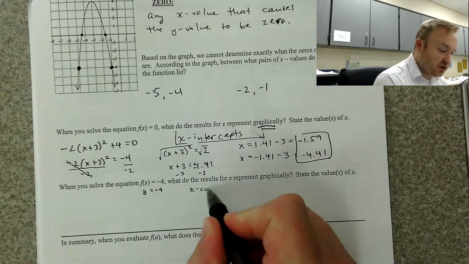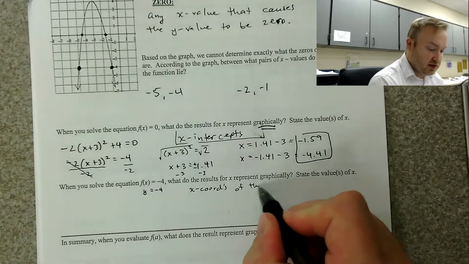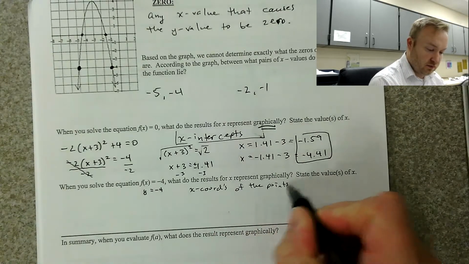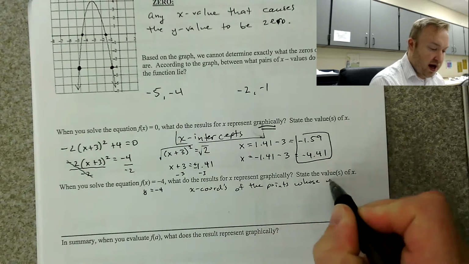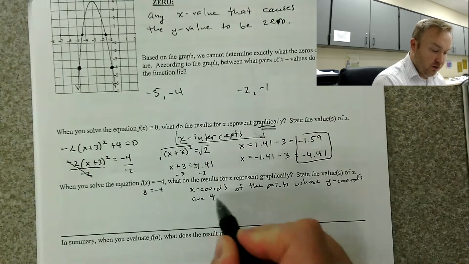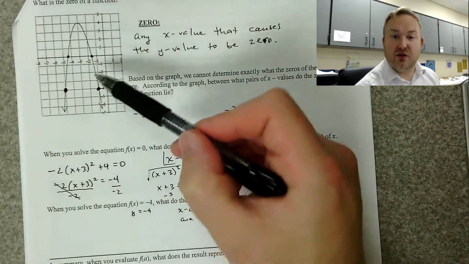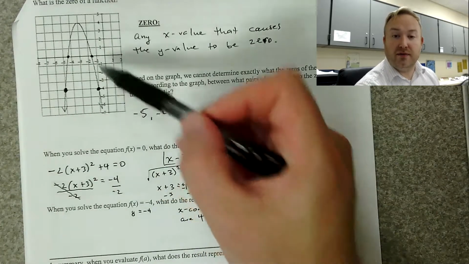So when you solve f of x equals -4, what do the results for x represent graphically? These would be the x coordinates of the points whose y coordinates are -4. Okay, then it says state those values of x. I can find those really easily right off the graph here.